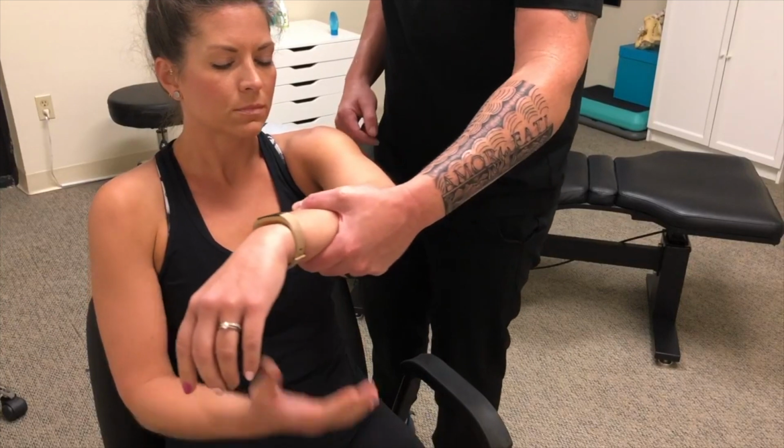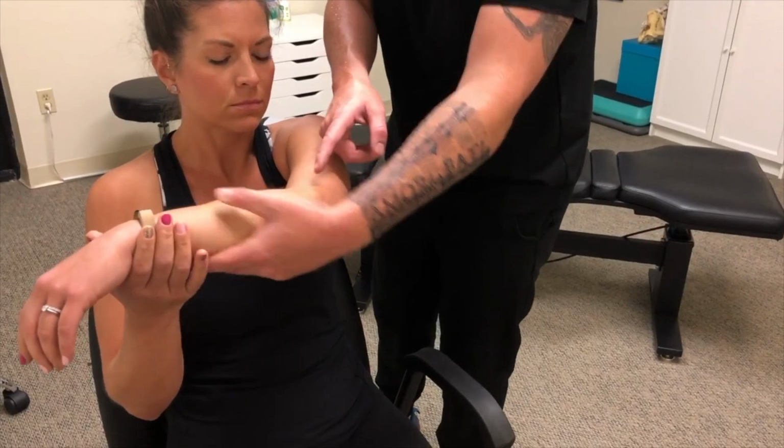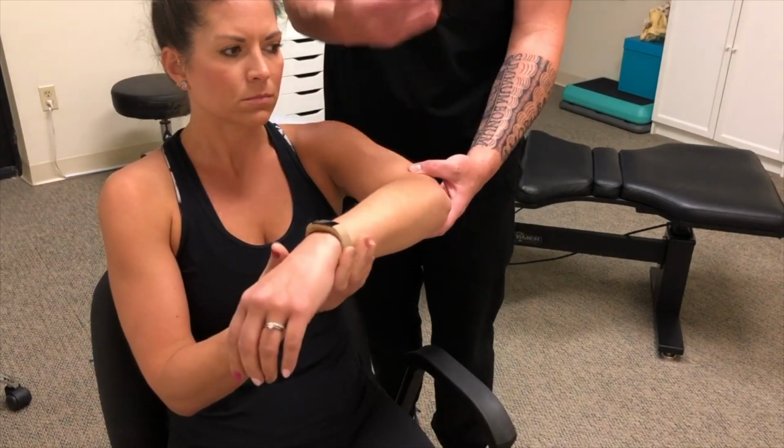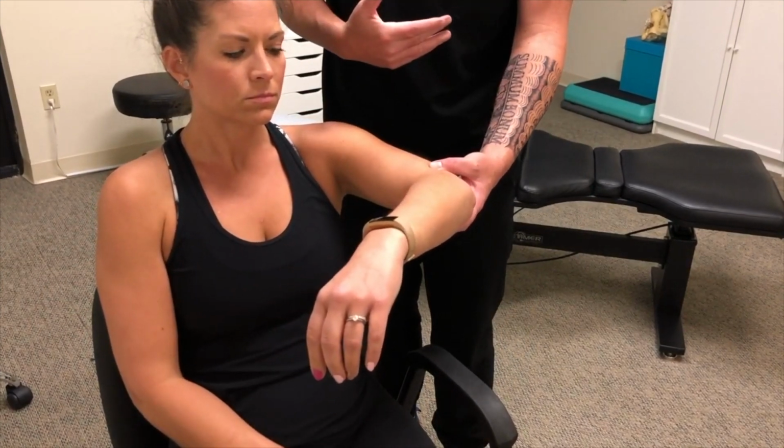When it gets close here, you want to pull it in just enough for that elbow to clear the chin. So you want to make sure the client really understands the motion, because if the motion isn't good, you're not going to deliver an effective treatment.